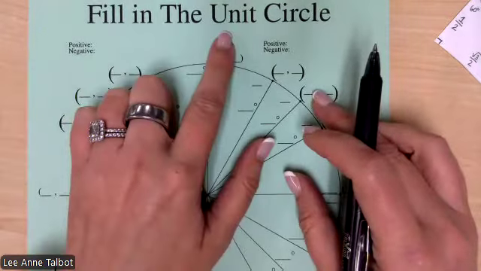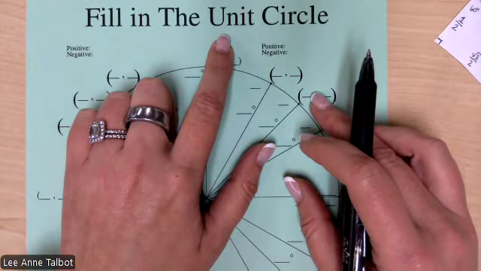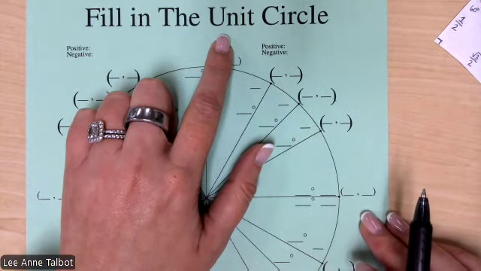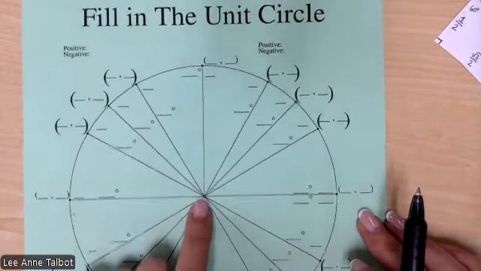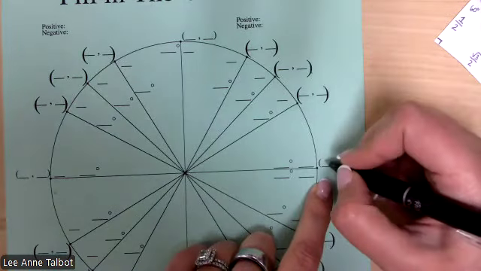Okay, so the first thing I want to do is start with the coordinates on the axes. This is very specifically saying that this is the unit circle. If it's the unit circle, what is the radius? 1. The radius is 1. Guys, please. That means that this is 0, 0, and this is 1, 0.